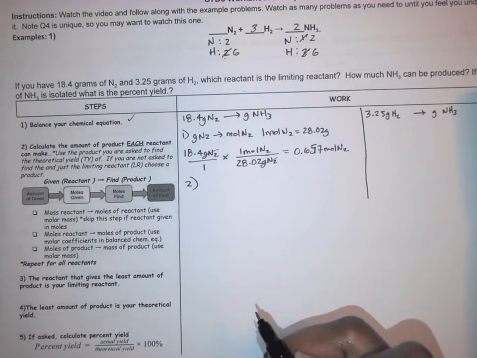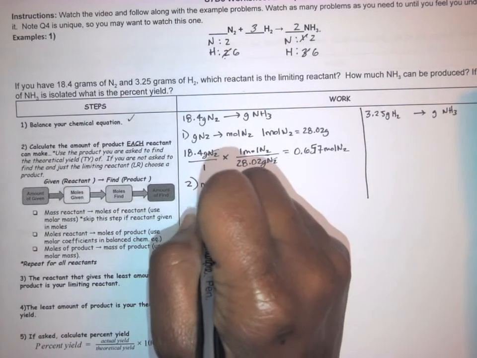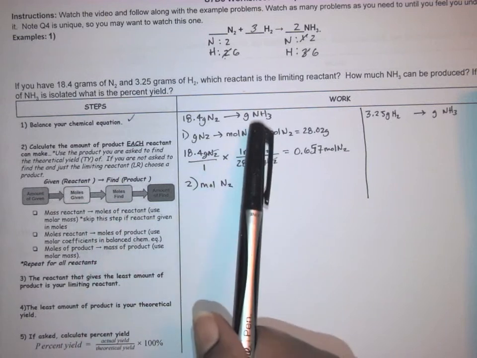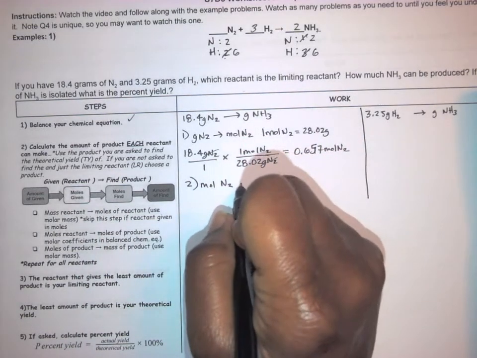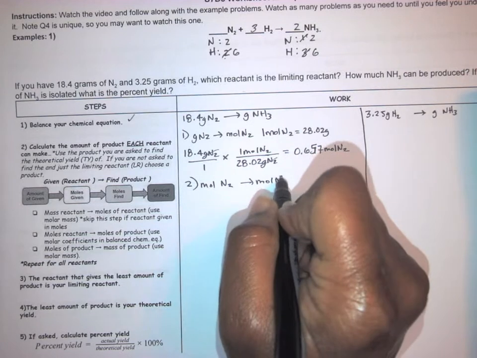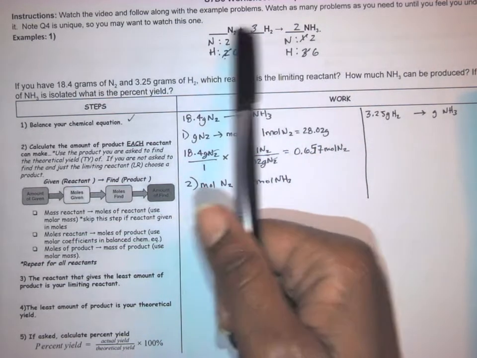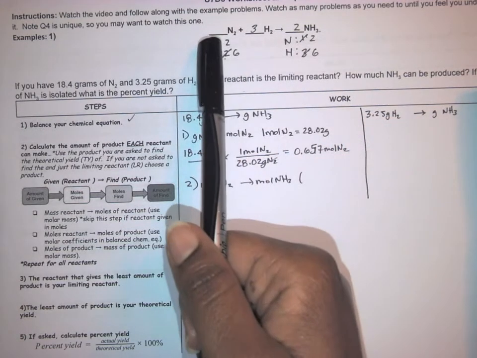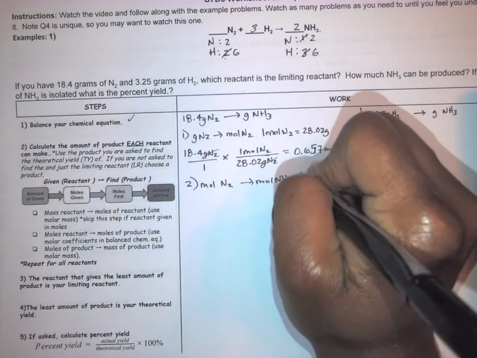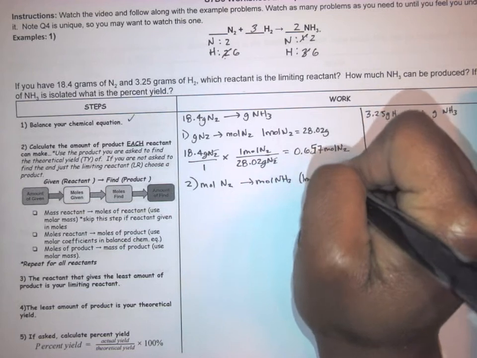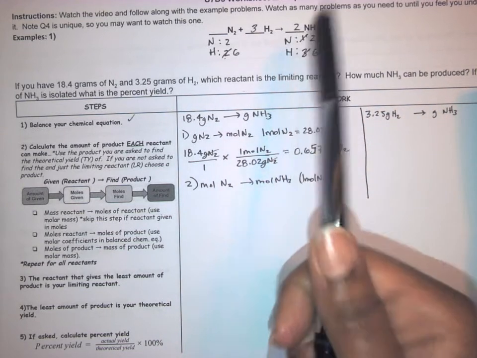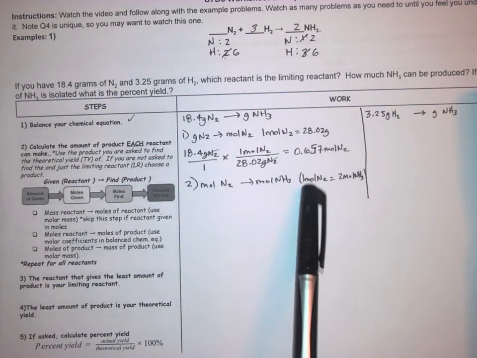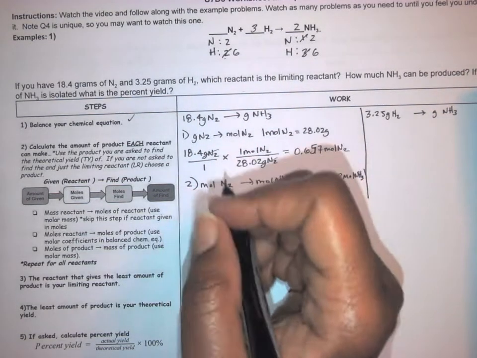Next step, we're going from moles of given to the moles of find. We're trying to find NH3 here, so from moles of N2 to moles of NH3. For this, we're going to use the coefficients in the balanced chemical equation. If you look in the balanced chemical equation, you have an invisible 1, so 1 mole of N2, and in front of NH3, you have 2, so 2 moles of NH3. That's why we balance the equation, to get the coefficients for this step.